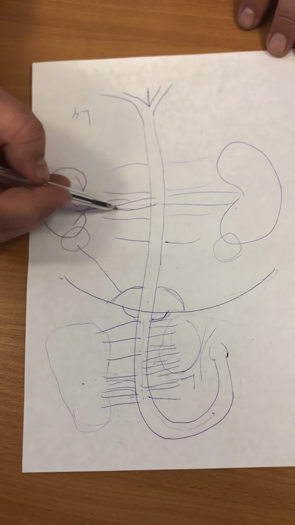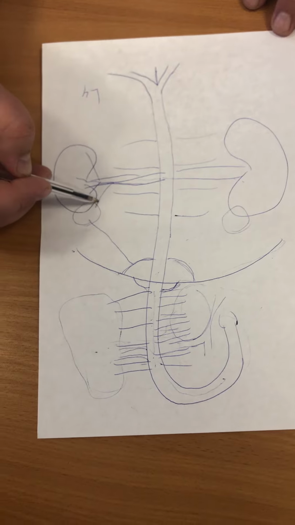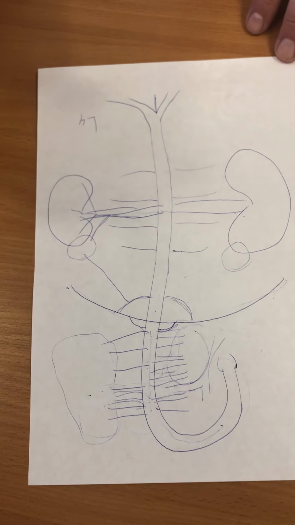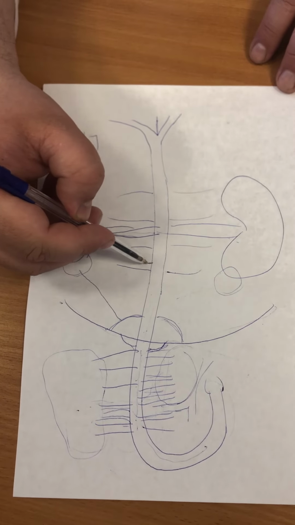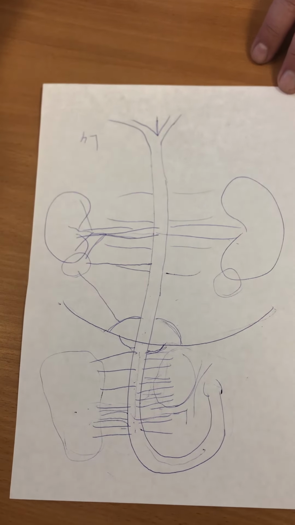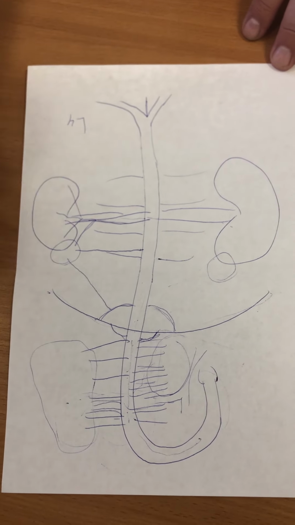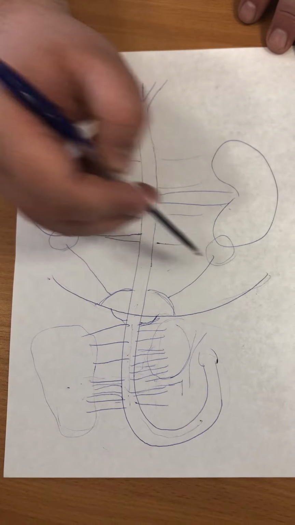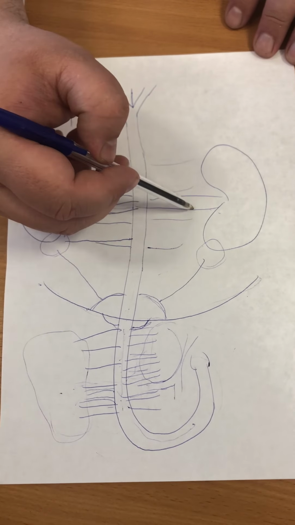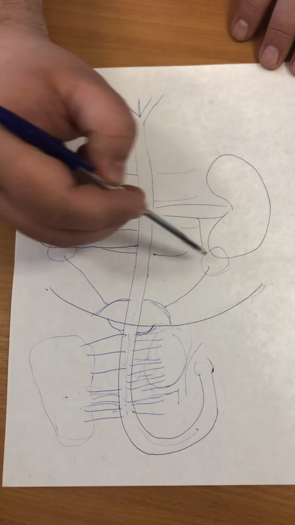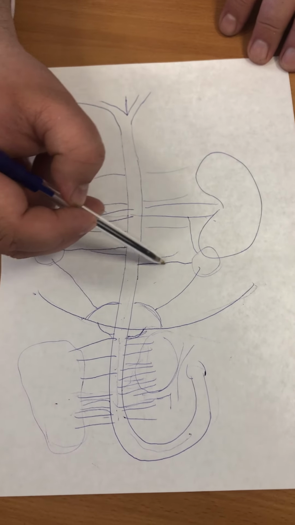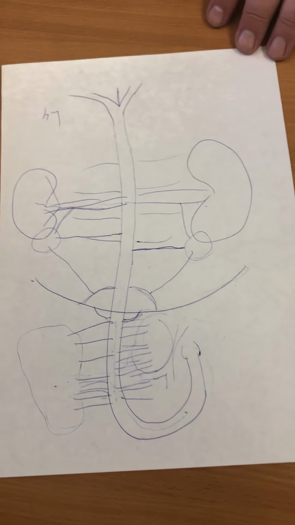One artery starts from the arteria renalis, that is the arteria suprarenalis inferior. And only one artery starts directly from the aorta, that is the arteria suprarenalis media. Once again, arteria suprarenalis superior, inferior, and here it is the arteria suprarenalis media.